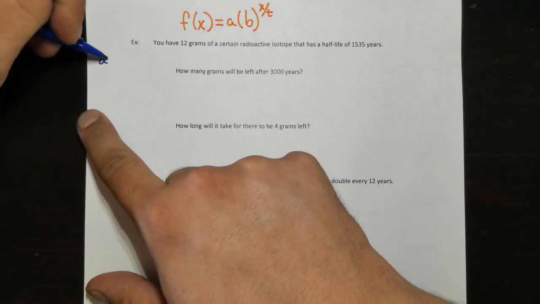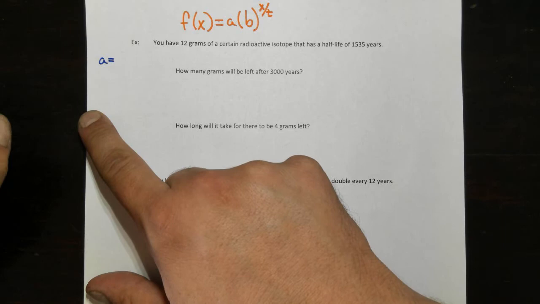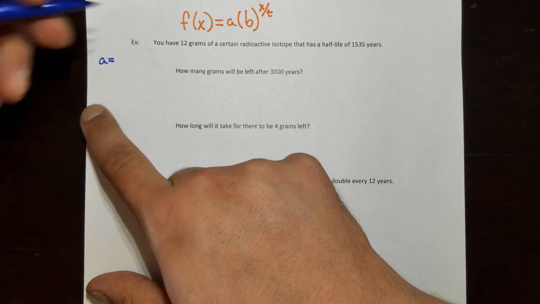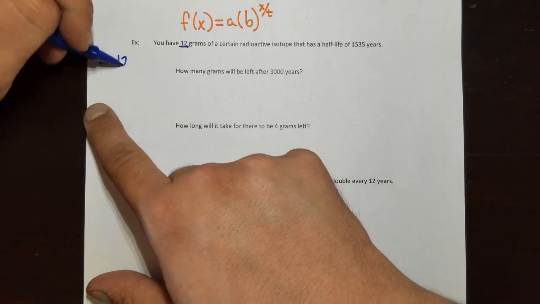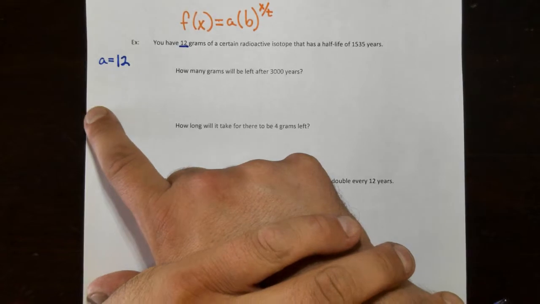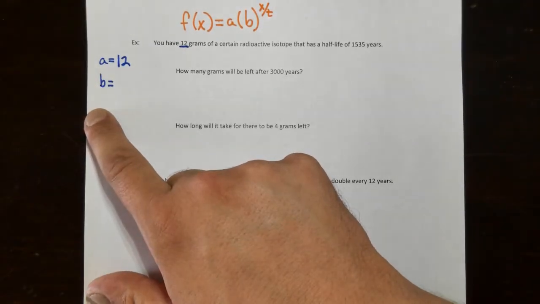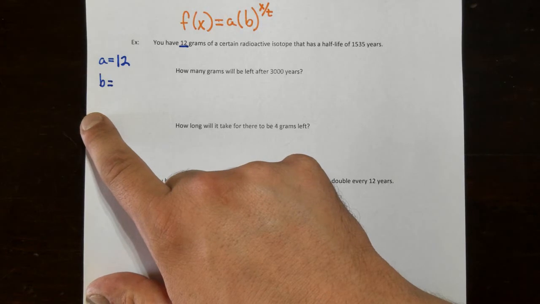Okay, so a is our current or initial amount. So how much of this radioactive isotope do we have currently? Well, that's going to be 12. Our b is the growth rate, and you might not see it here right away, but hopefully this will get easier as we go through these.